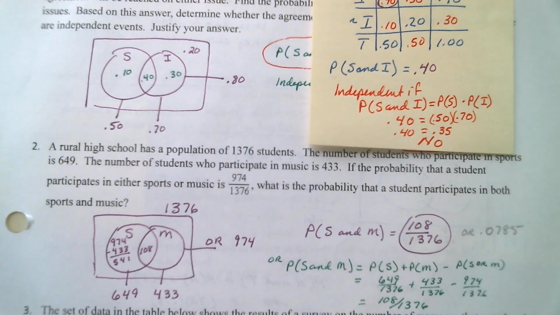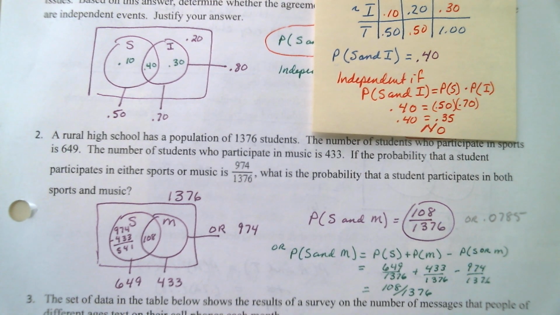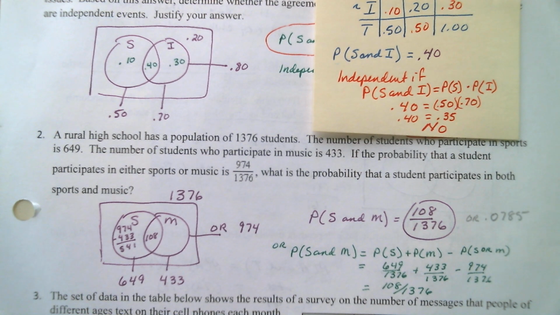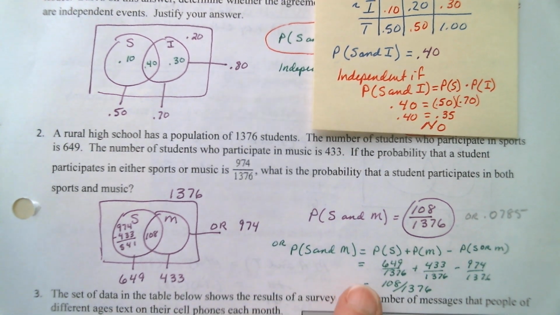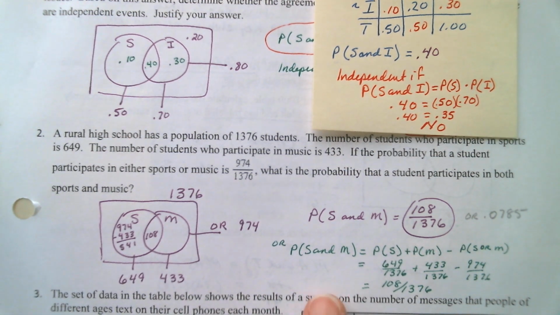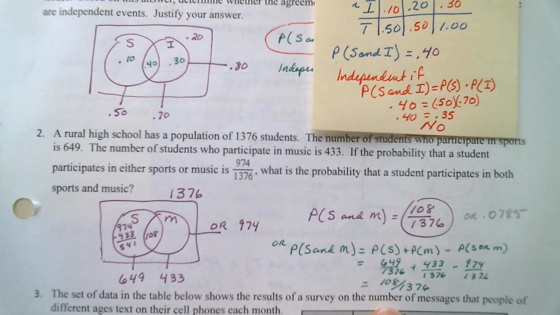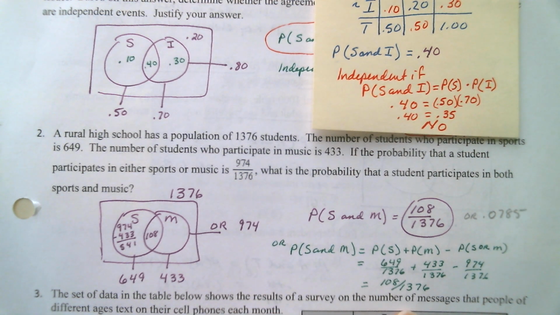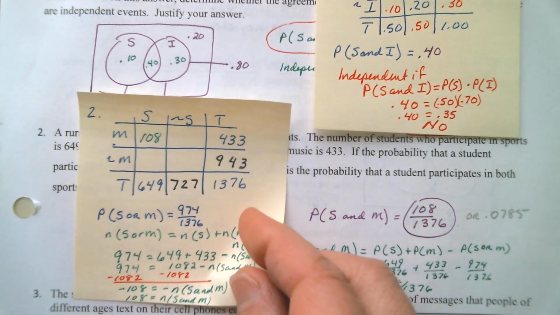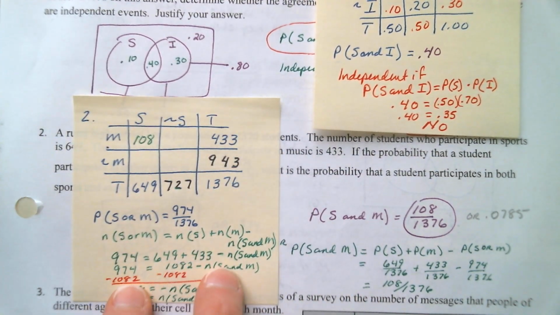Number 2, either using the Venn diagram like I did, or using the formula is still going to get you the same fractional value for the probability of S and M. Or let me show you, they use the table.